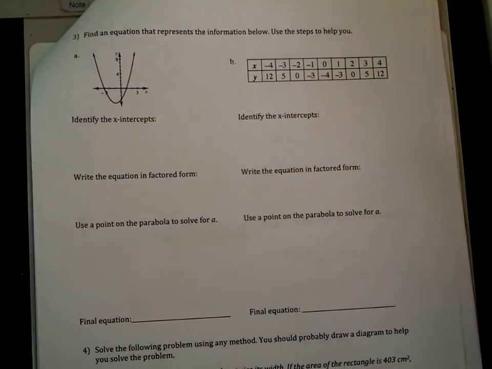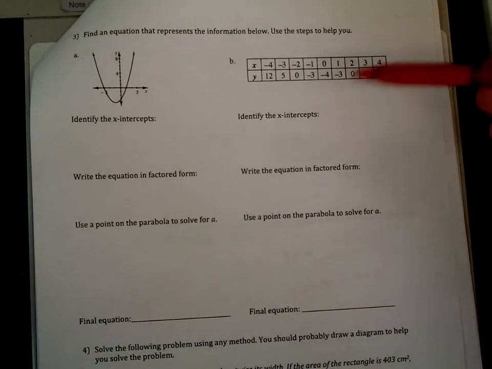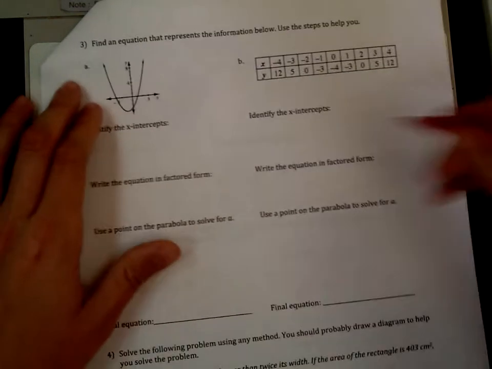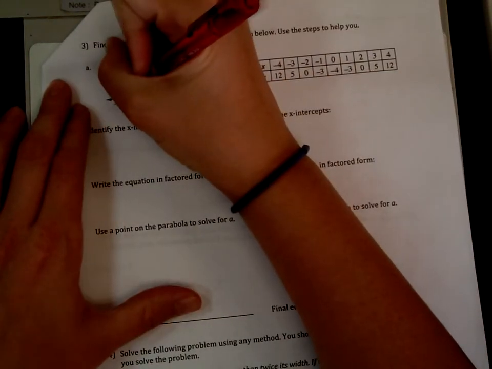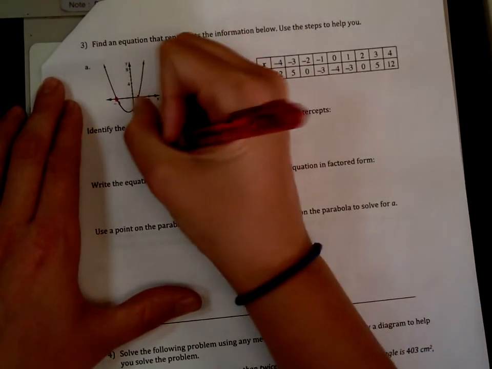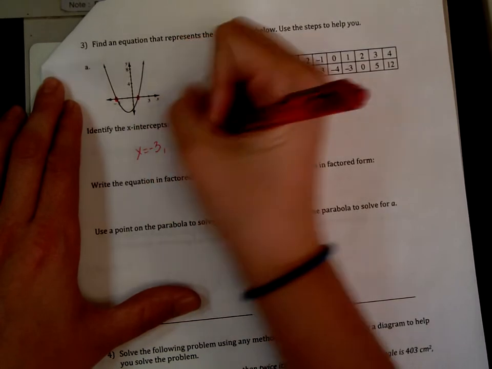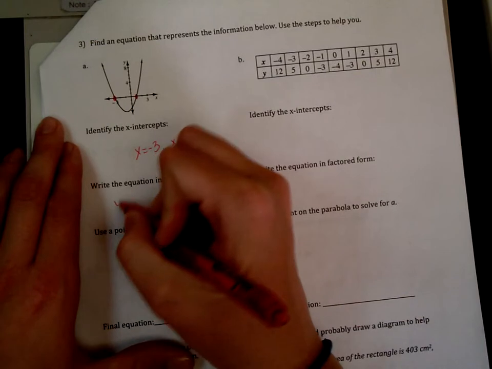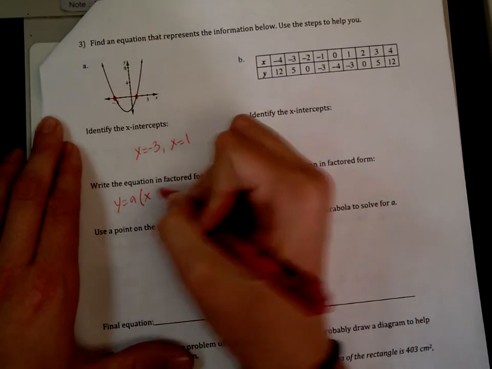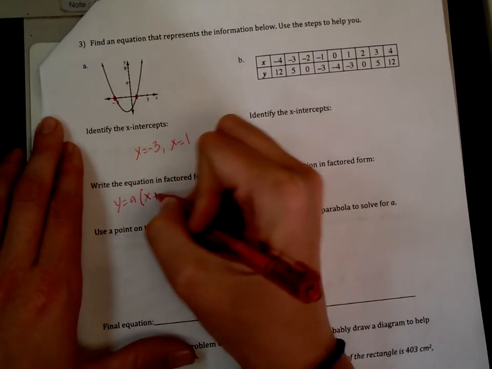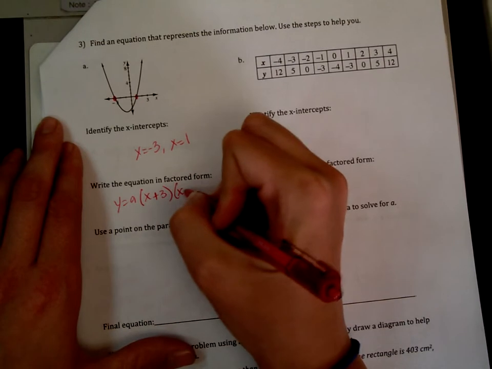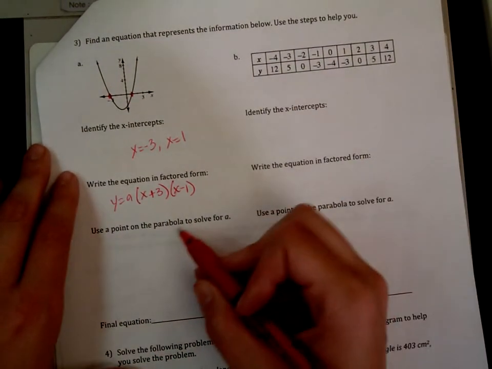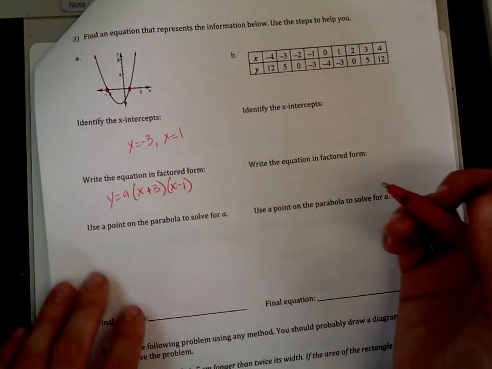Find an equation that represents the information below. Use the steps to help you. Identify the x-intercepts. So here the x-intercepts are x equals -3 and x equals 1. So the equation in factored form would be y equals a times x plus 3 times x minus 1. Use a point on the parabola to solve for a.